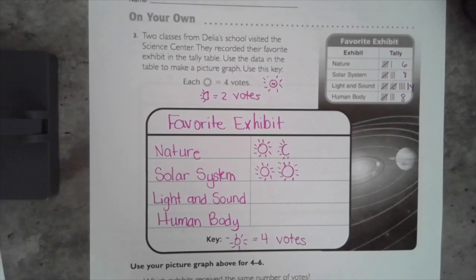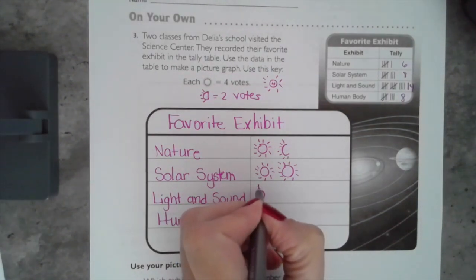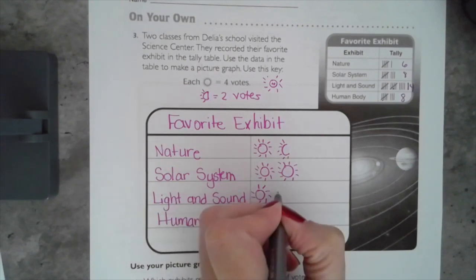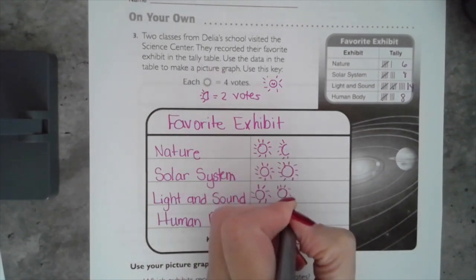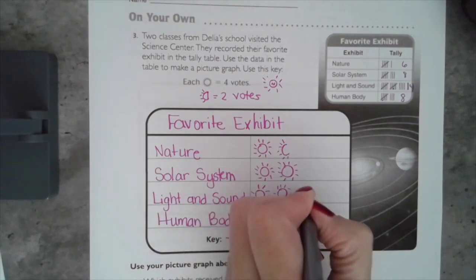Now, light and sound was very popular. We need 14. So I'm going to have to count by 4s until I can't anymore. And then I might have to use a half sunshine. So let's start. So we've got 4, 8. I know that because we just did that. 12.